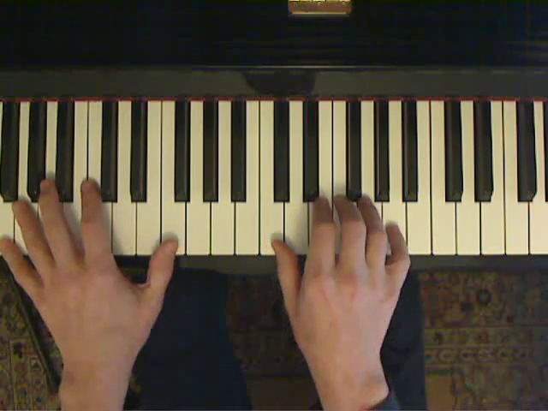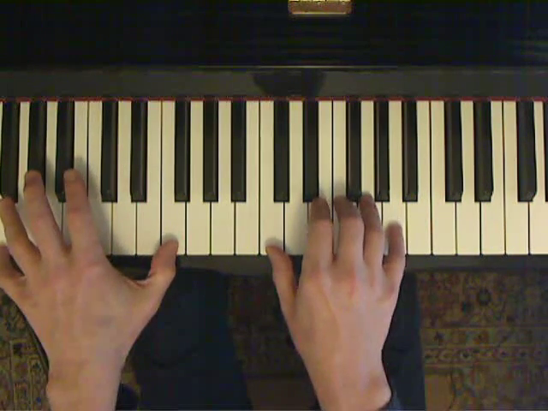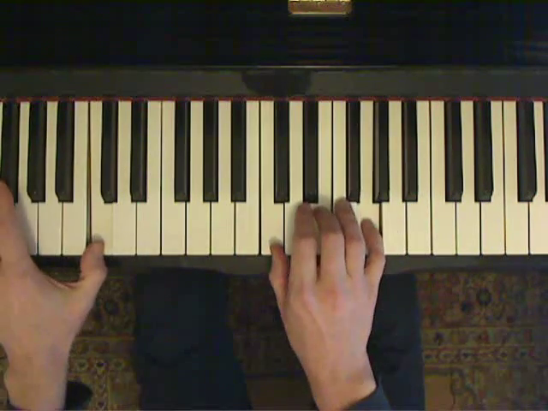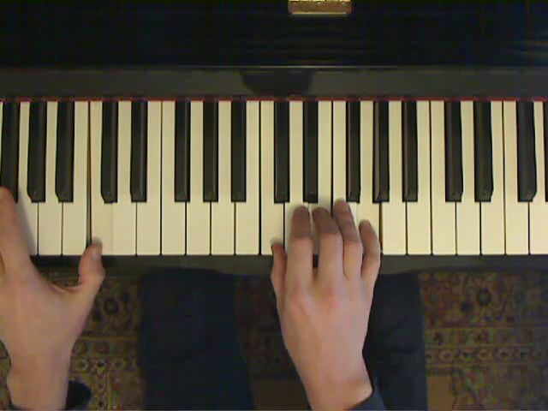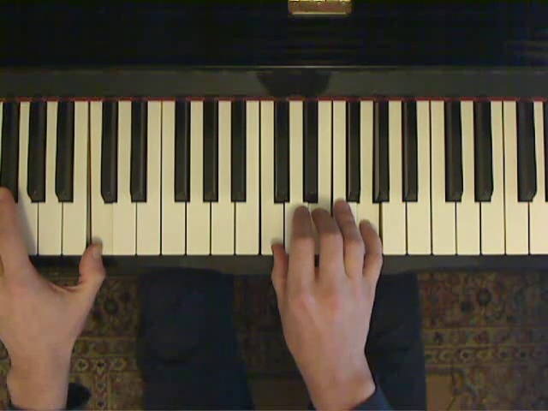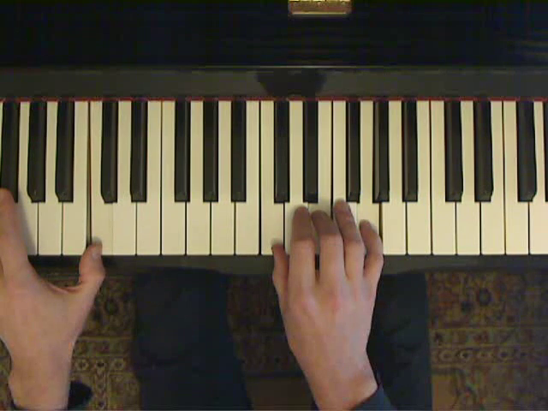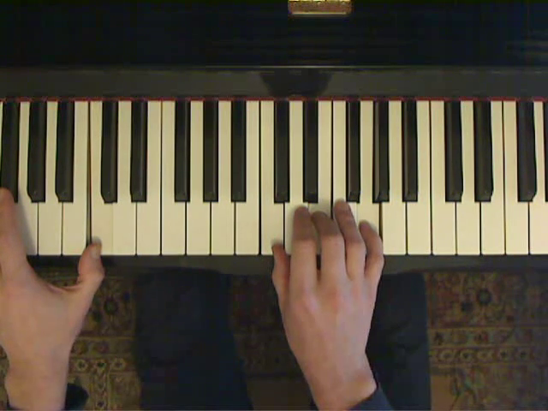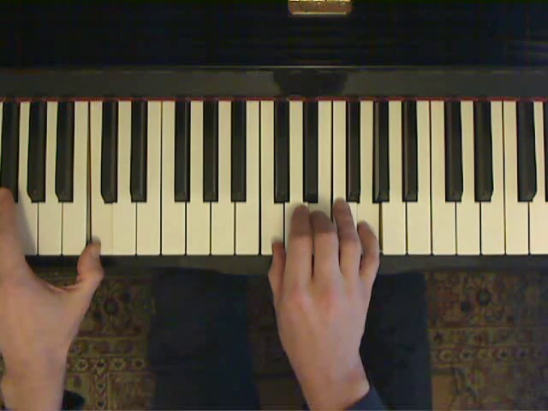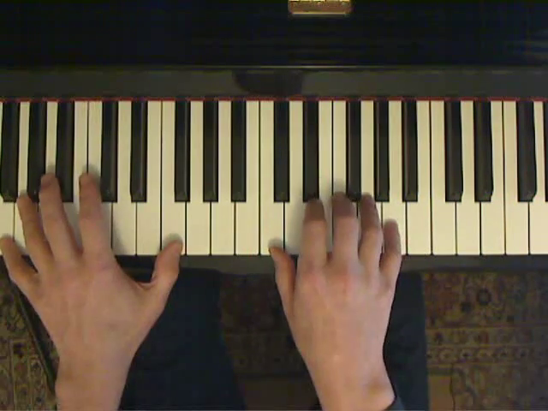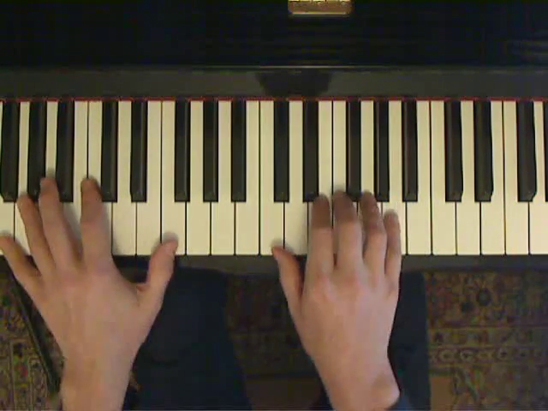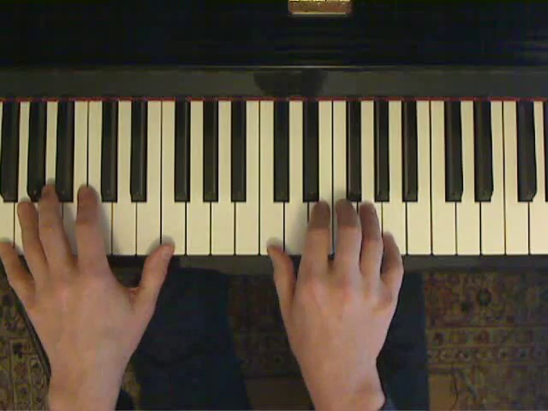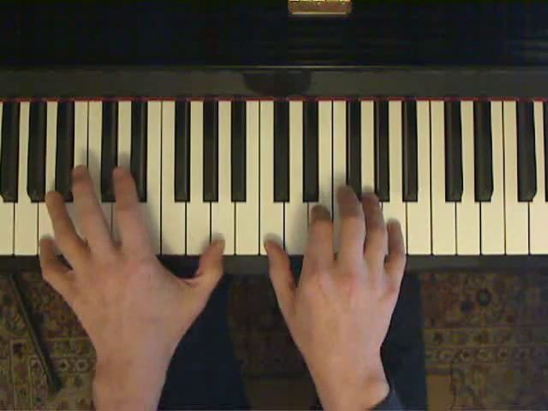In this case I really have a cadence, because fourth to first is a plagal cadence, of course. So I will have a stronger sense of conclusion. But since I want to go on with other chords, I decided to use the sixth degree chord.